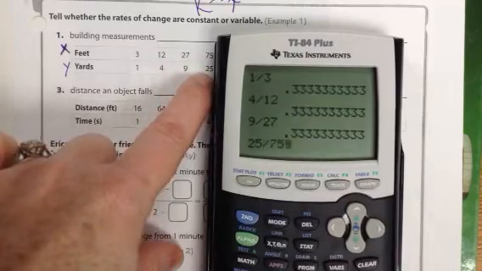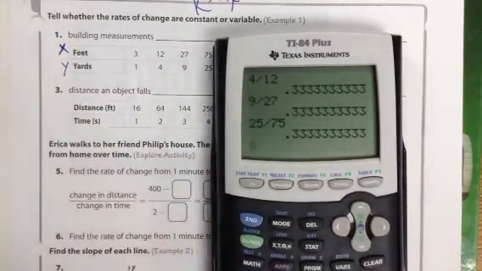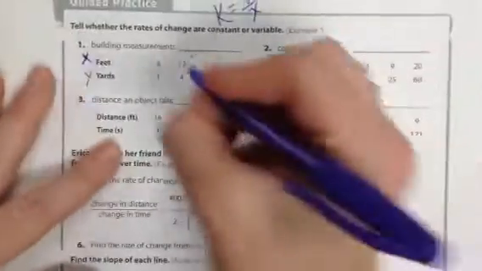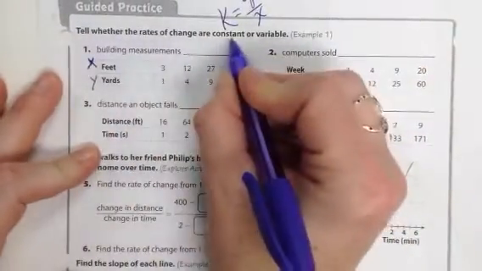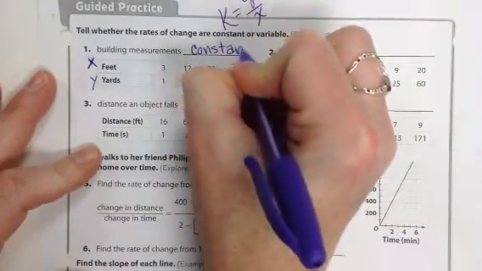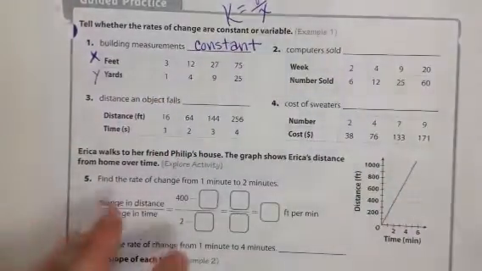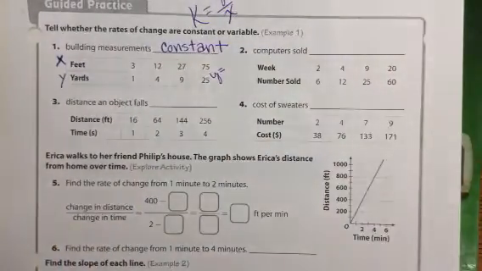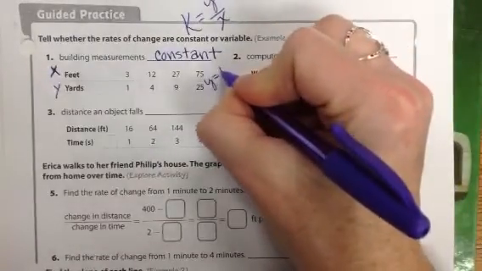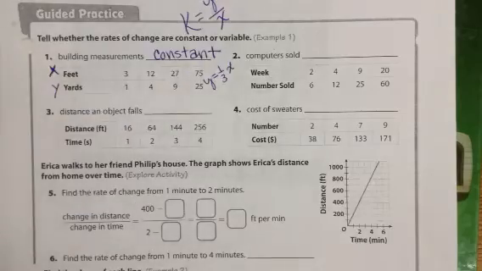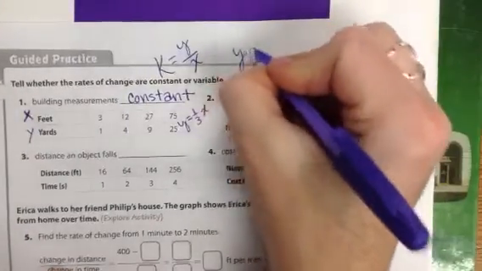25 divided by 75. So I divided all 4 columns, and I saw that I did get a constant answer, the same answer over and over. They just wanted me to tell whether it was constant or variable, so I got a constant. If I wanted to, I could write the equation, y equals that 0.3 repeating. If I would have just changed it to a fraction, it would have said 1/3. So I just put that in the place of the k in y equals kx.